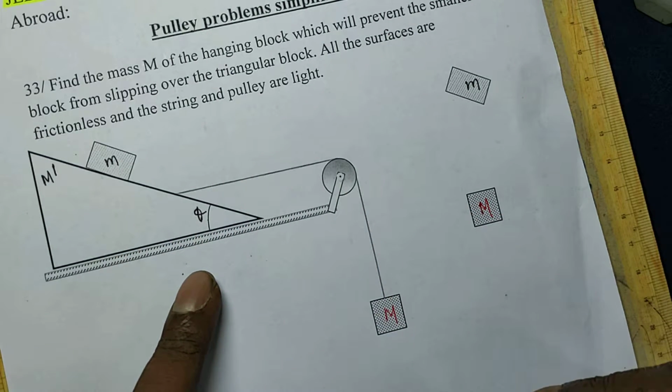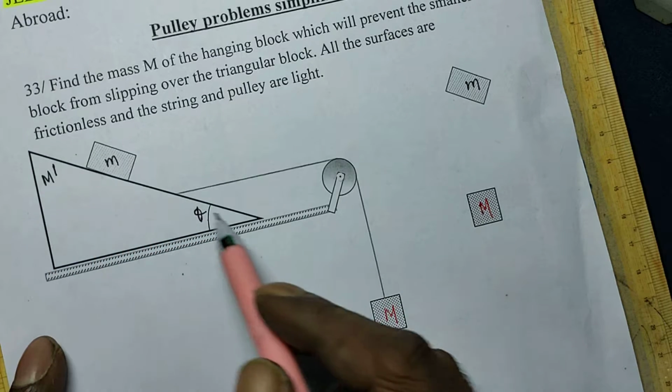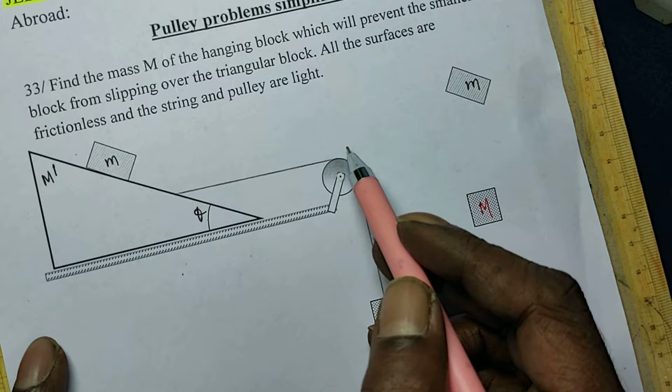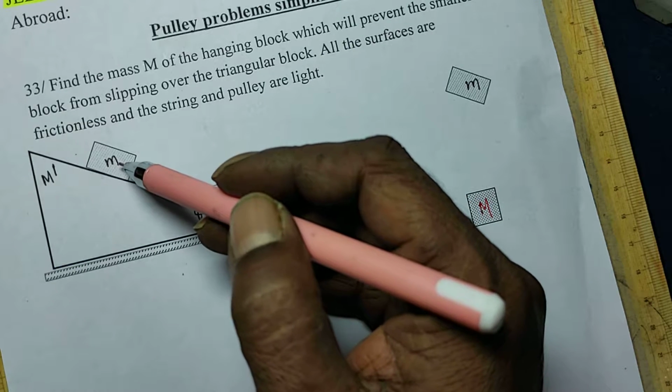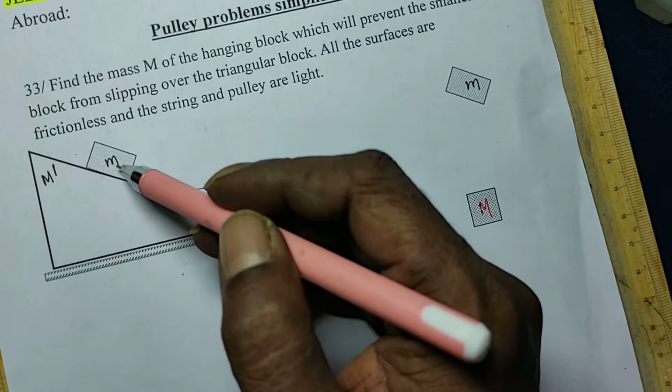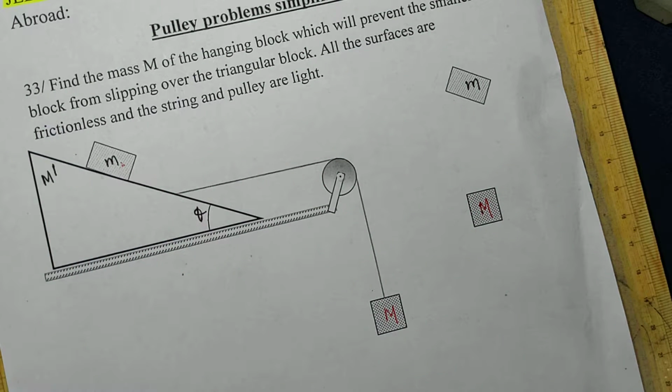If this does not fall down, then this triangular block will also not move towards right. So in that case, what will happen? The component of the weight of this mass m will try to slide it down. So let me draw it.